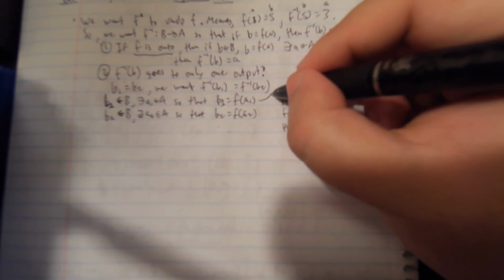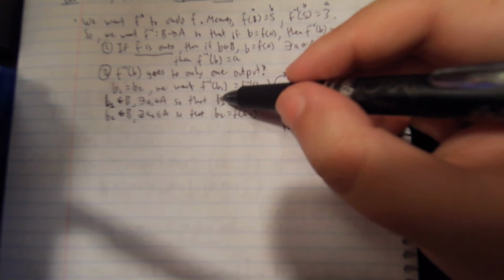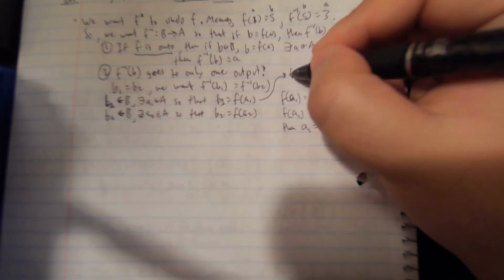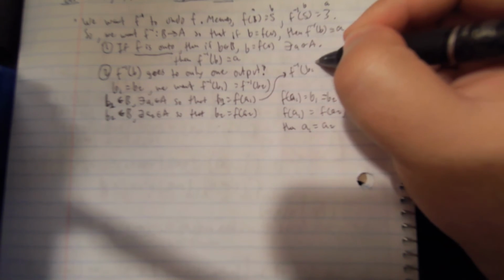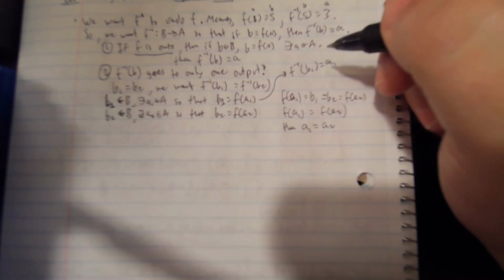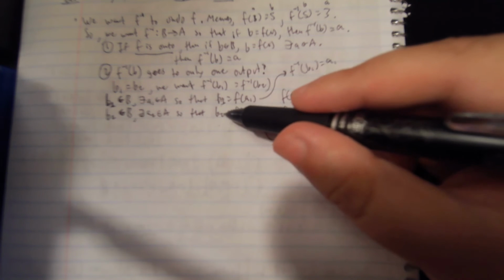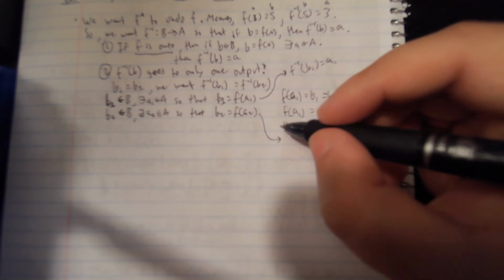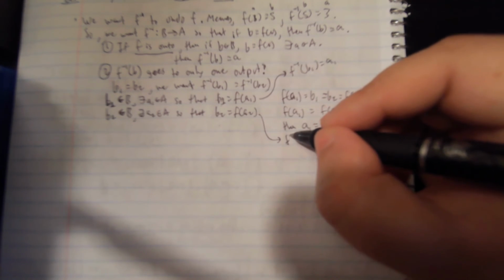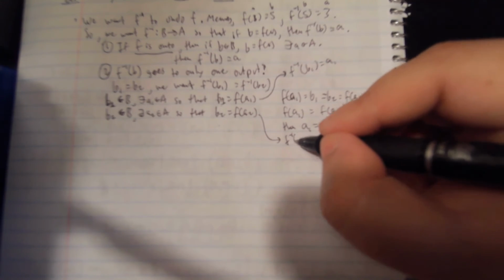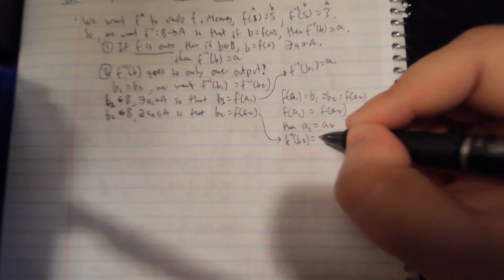But again, look at this. If b1 equals f of a1, then that has to mean that f inverse of b1 equals a1. Similarly, if b2 equals f of a2, that has to mean that f inverse of b2 is going to go to a2.